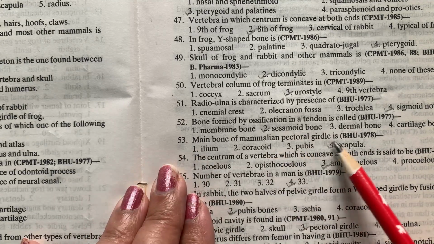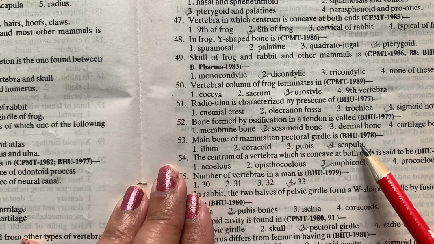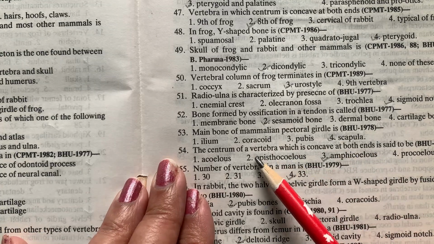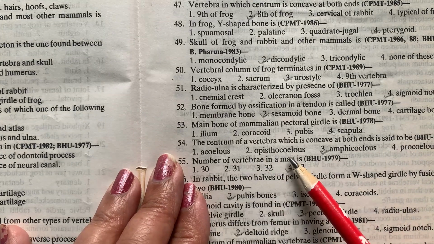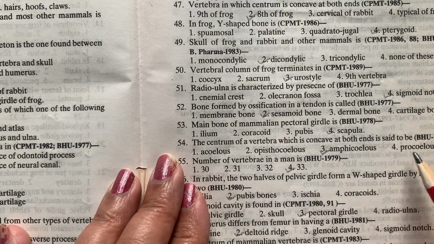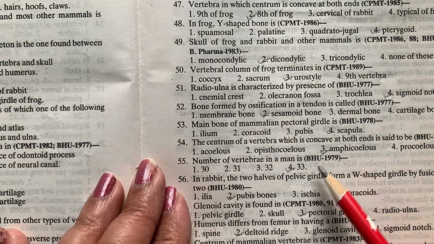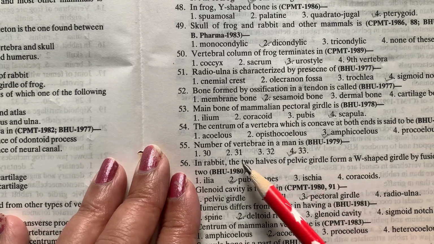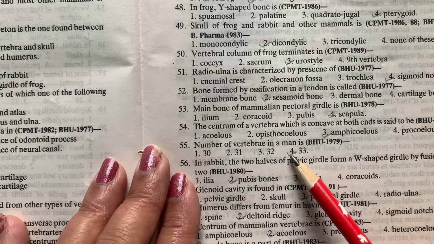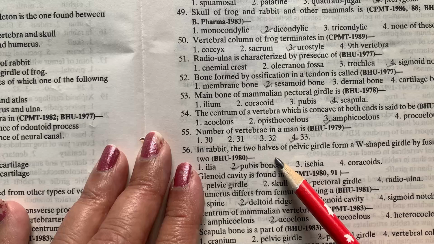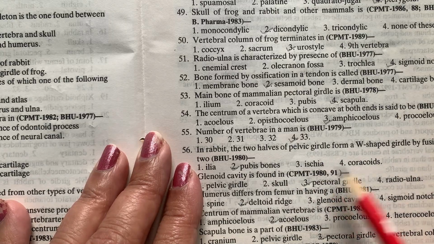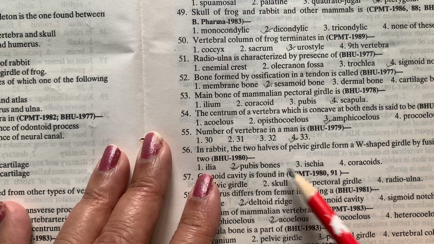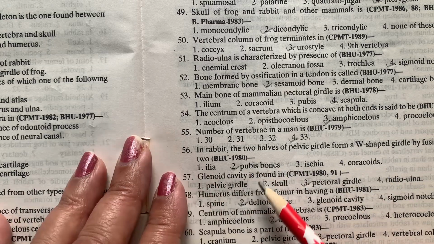Main bone of mammalian pectoral girdle is ilium, coracoid, pubis, or scapula. It is scapula. The centrum of a vertebra which is concave at both ends is said to be acoelous, opisthocoelous, amphicoelous, or procoelous. It is amphicoelous. Number of vertebrae in man is 30, 31, 32, or 33. It is 33. In rabbit, the two halves of pelvic girdle form a W-shaped girdle by the fusion of two ilia, pubis bone, ischia, or choroid. It is the pubis bone.